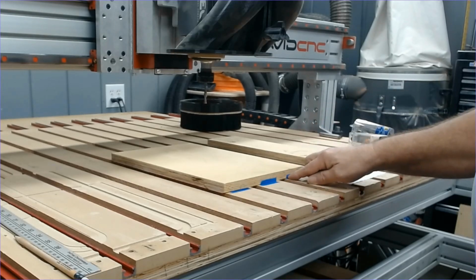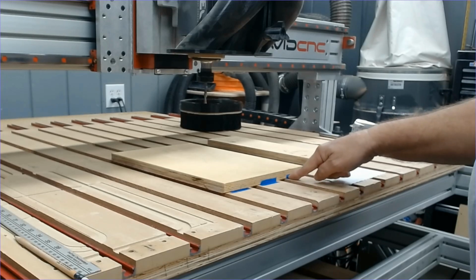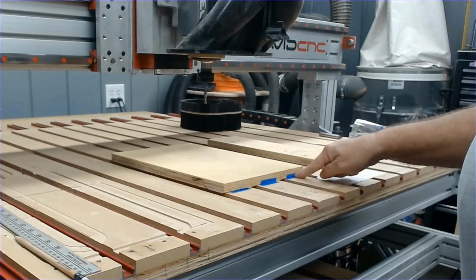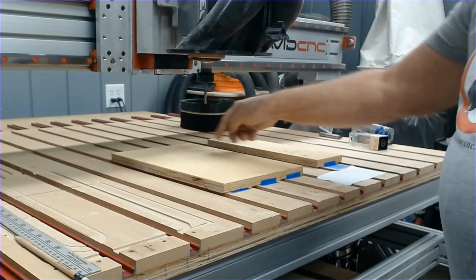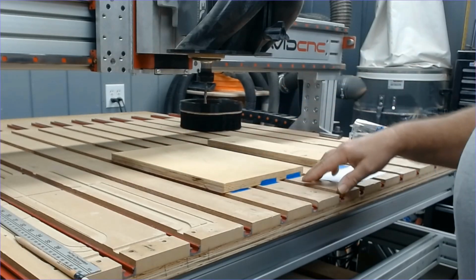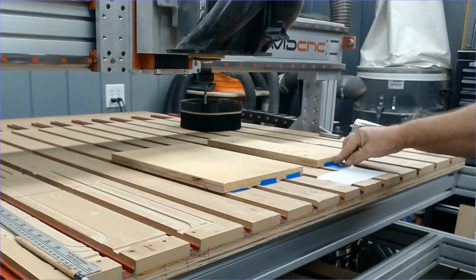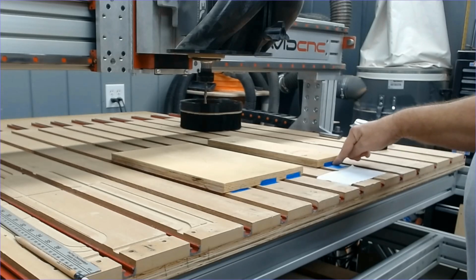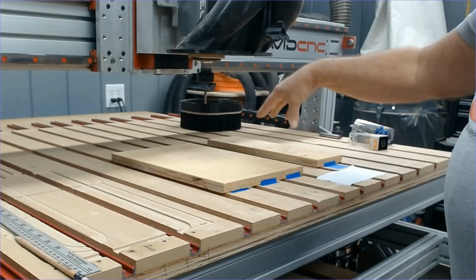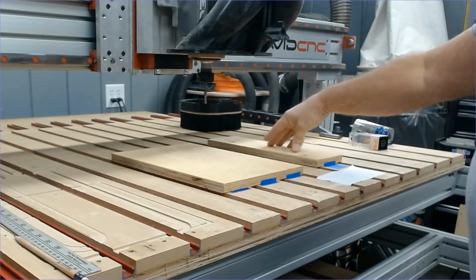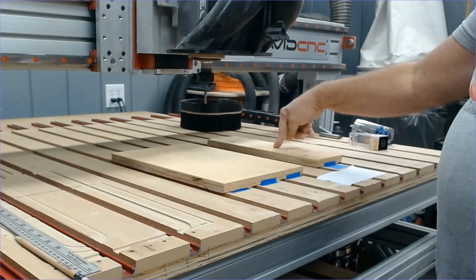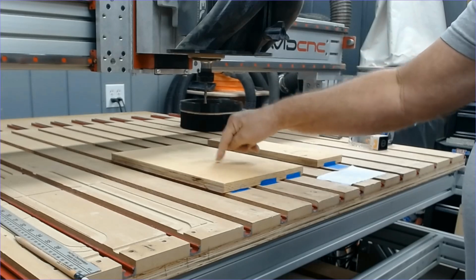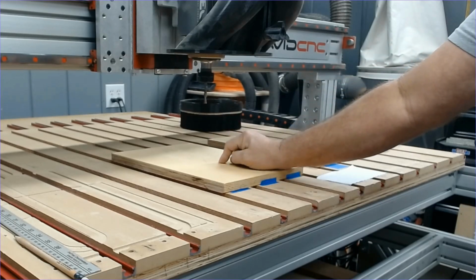So I have 2 layers of painter's tape here on this piece, plus a layer of the CA glue. I also have 2 layers of painter's tape and a layer of CA glue under this here. So I can set my Z0 on this piece and it will be accurate on this piece as well.